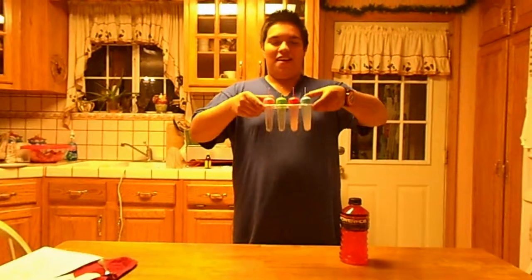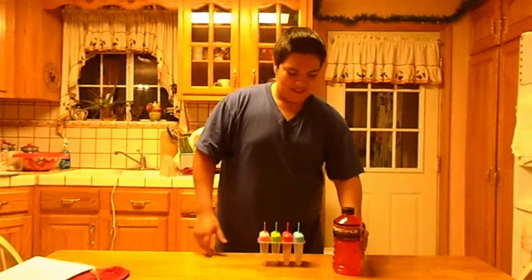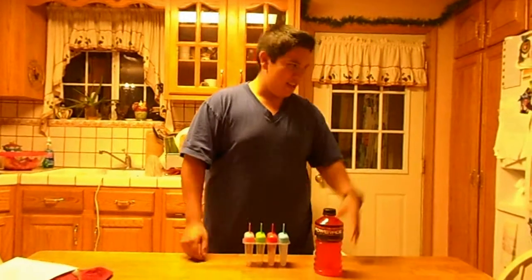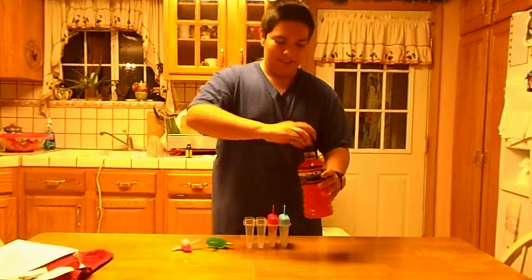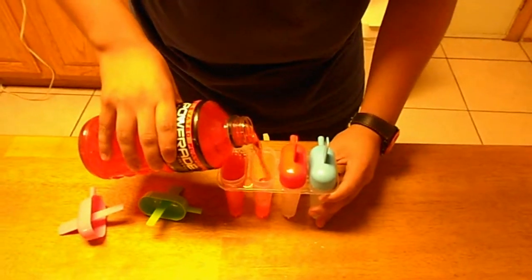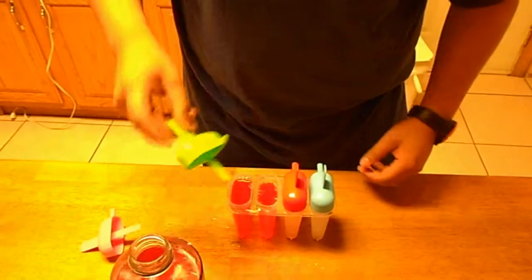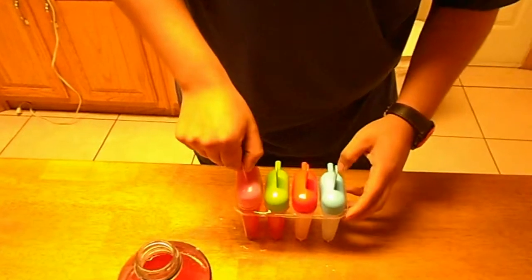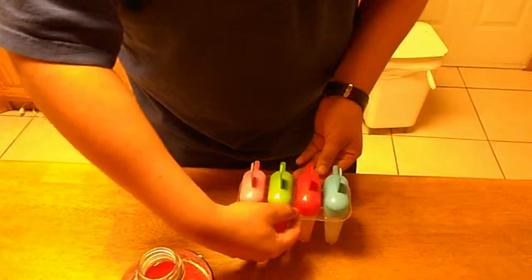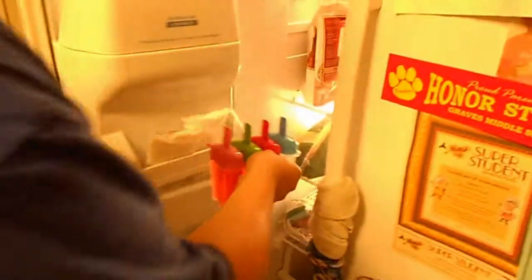To make popsicles, you need a popsicle tray, a juice liquid, and a freezer. First, take the liquid and pour it into the tray. So liquid. We put the tray right here. And then put it into the freezer.